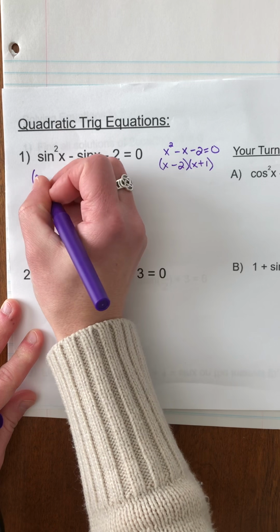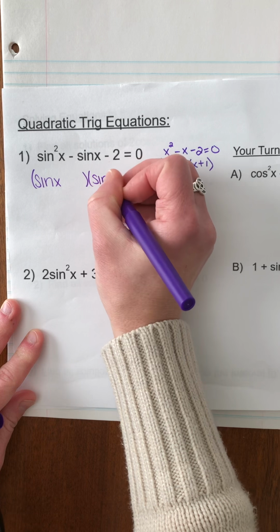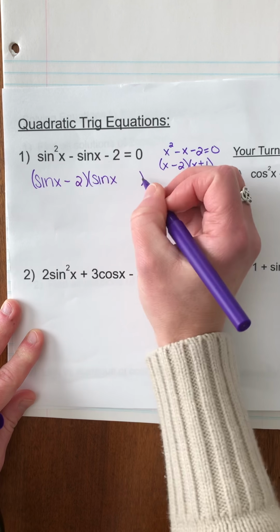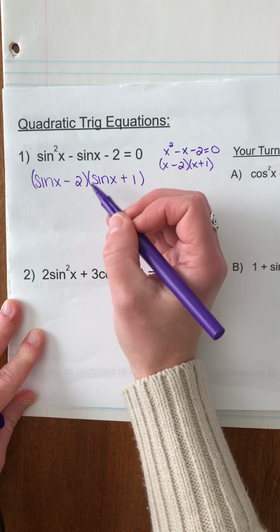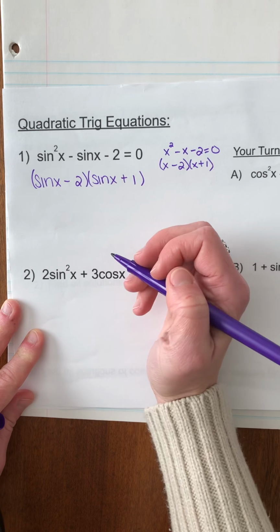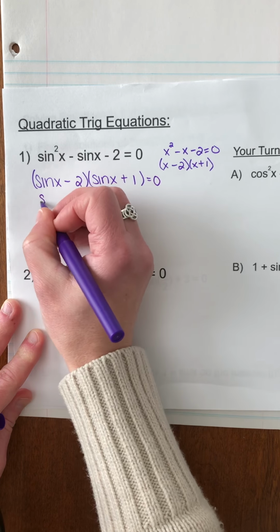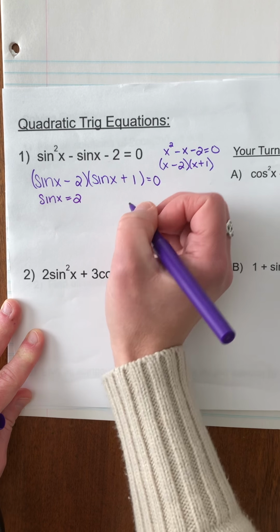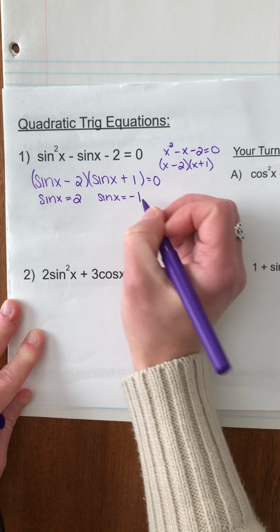So it's going to be sine x and sine x, and then minus 2 and plus 1, because we want factors that multiply to give negative 2 and add together to give negative 1. Then we set each parenthesis set equal to 0. So sine x equals 2 and sine x equals negative 1.